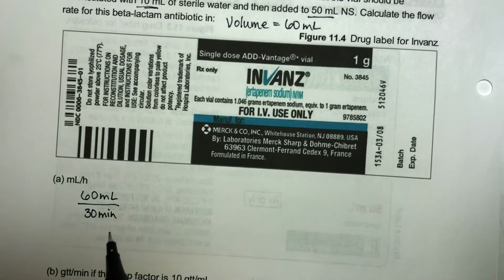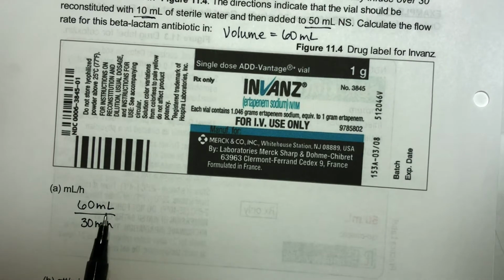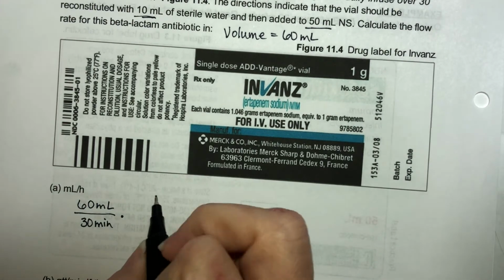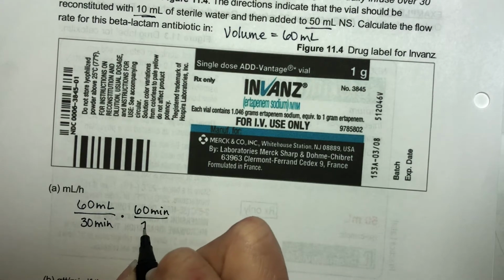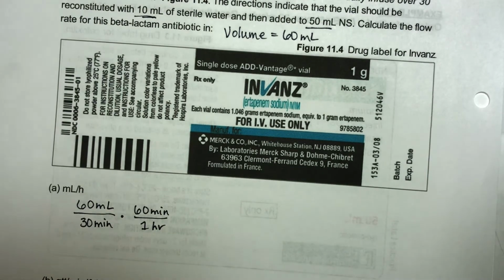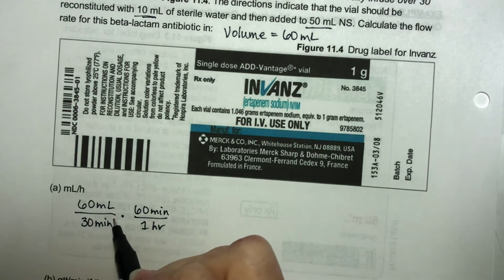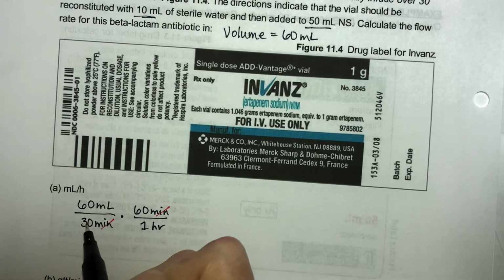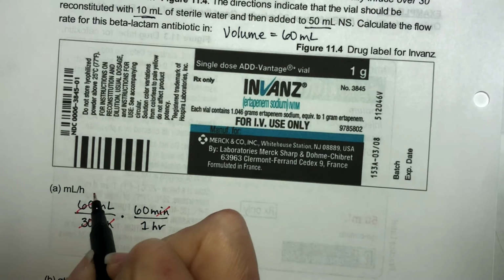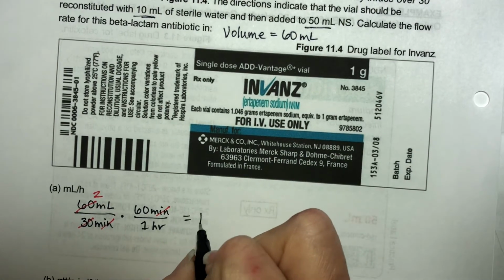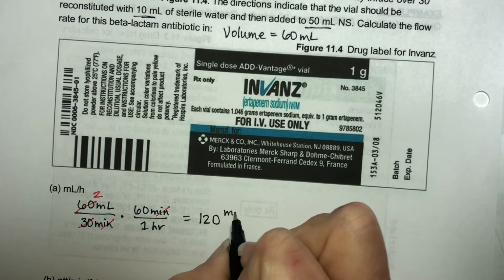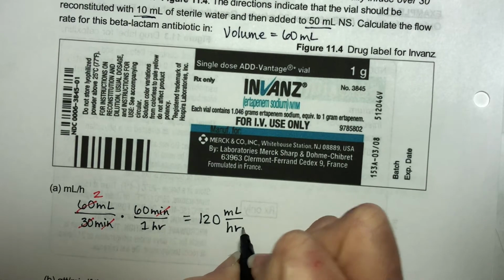Okay, now we are asked to give it in milliliters per hour, so we need to get rid of these minutes. There are 60 minutes in 1 hour. The minutes cancel. You can reduce this. 30 goes into 60 twice. So we have 2 times 60, which is 120 milliliters per hour.